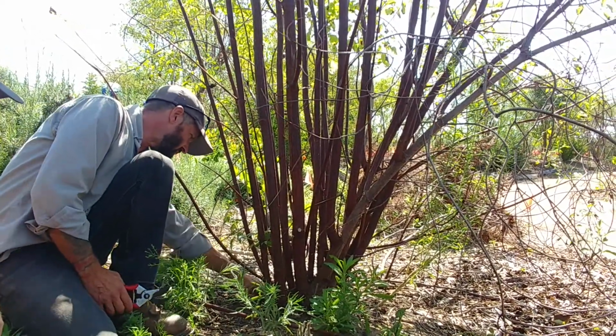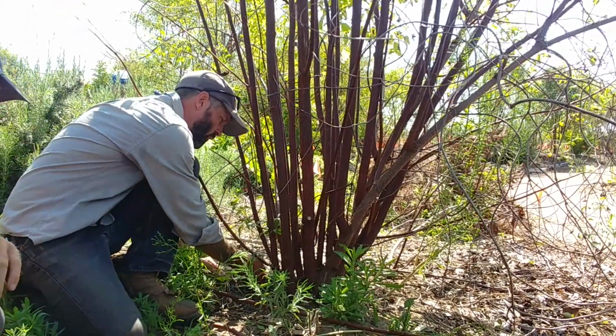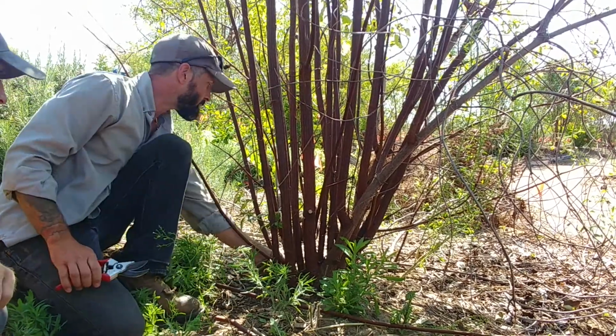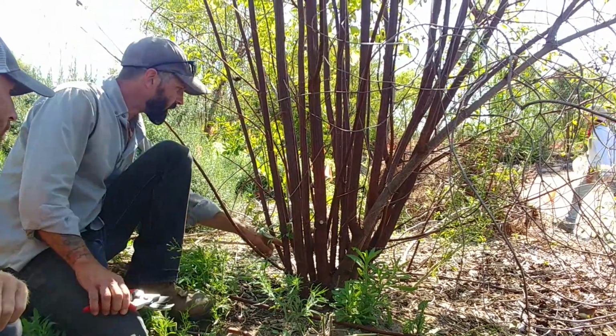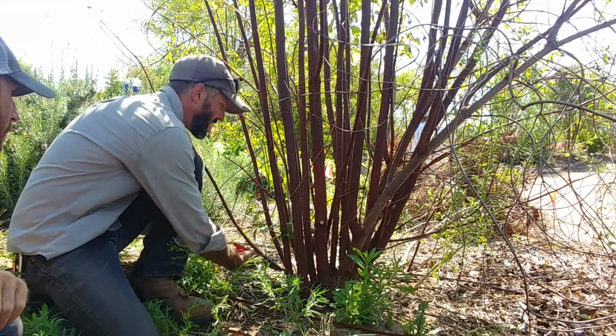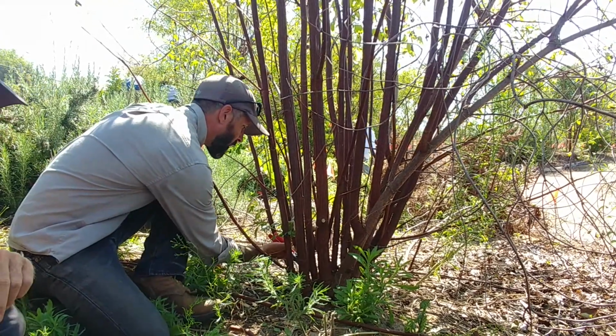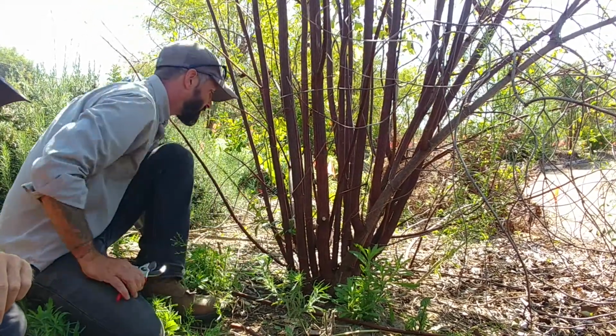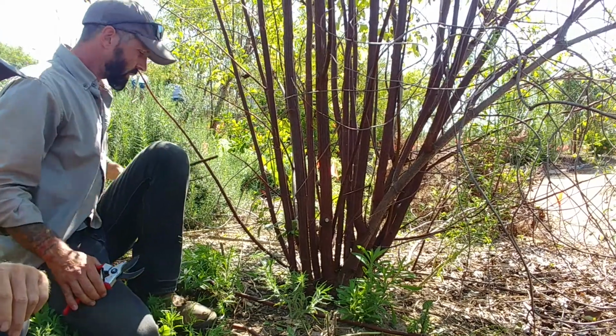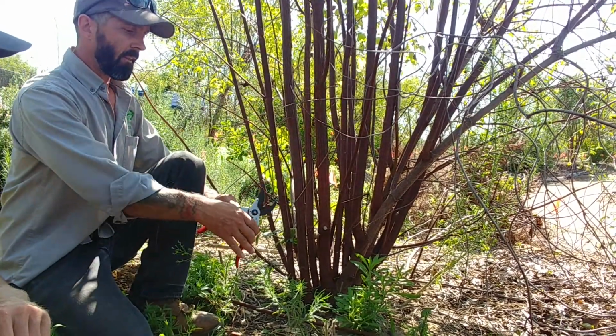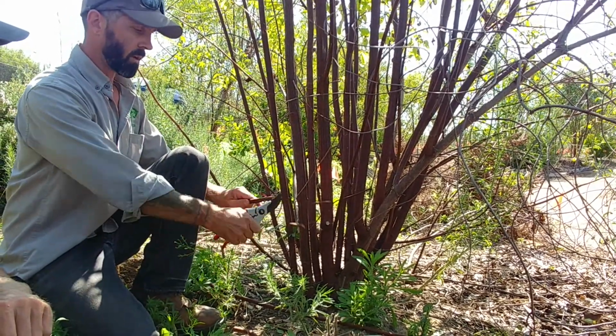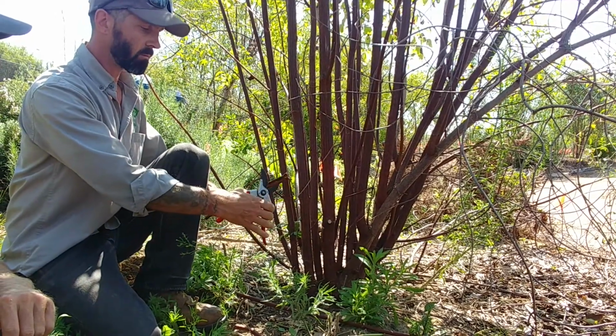So I'm going to come in close to my root crown and just snap that off. Then I've got a couple on the inside here, so I'm watching my branch bark ridge, and I'm going to snap those out. And I want to be cutting somewhat small.